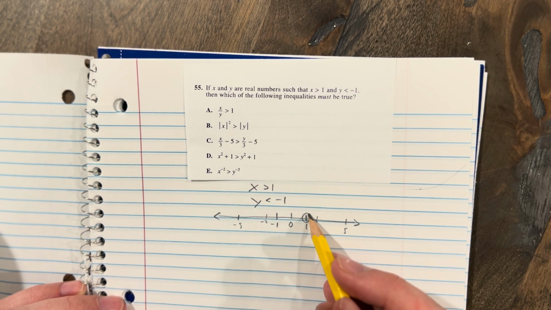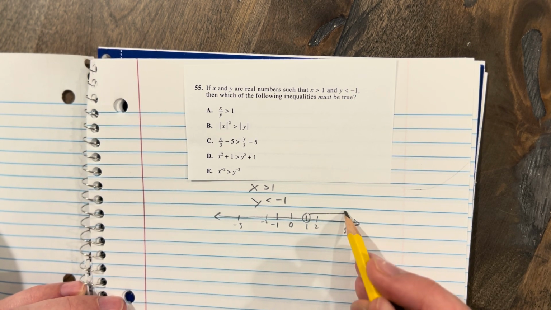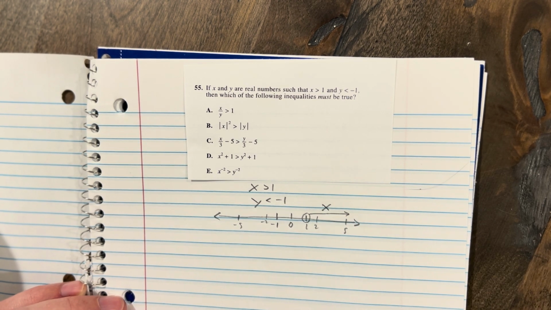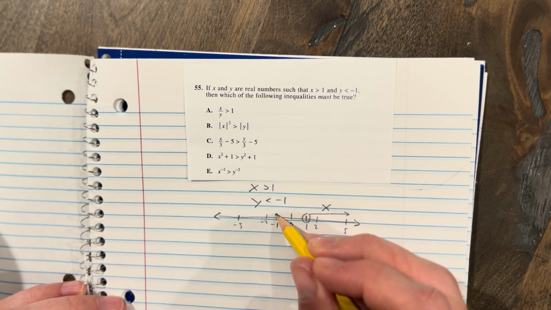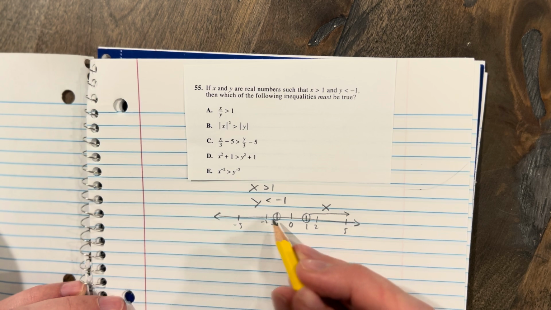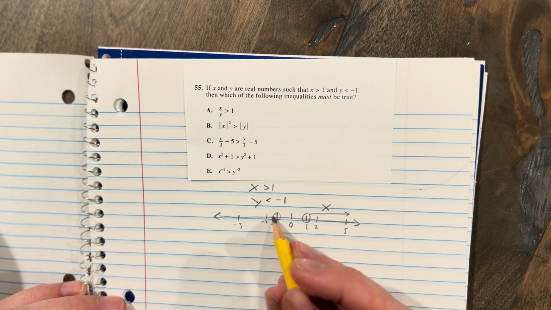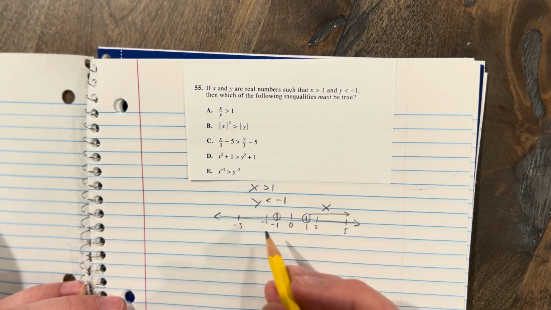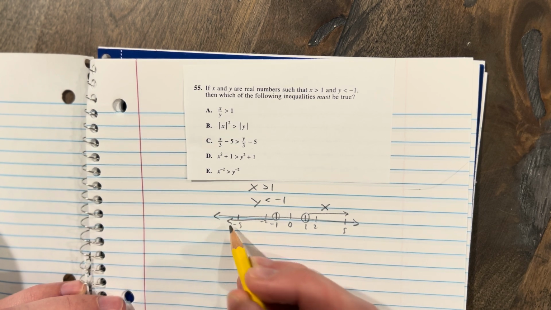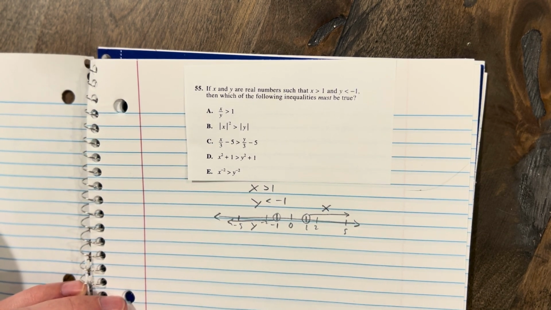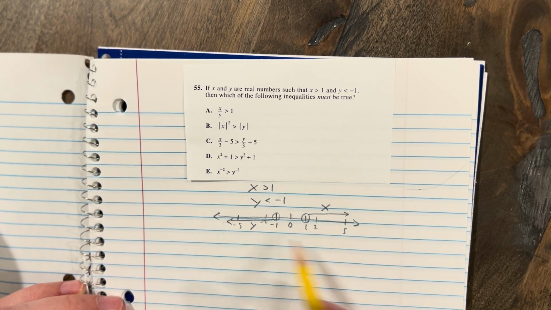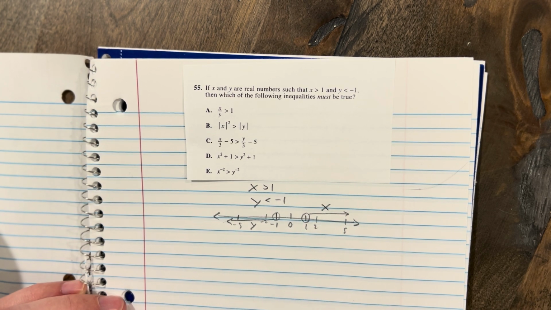It's always going to be greater than 1. This is x. And then y is always going to be open circle because it's not equal to, so it doesn't include -1, is going to be less than -1. So our y is less than -1, or our x is greater than 1.